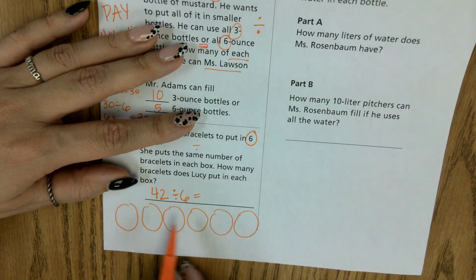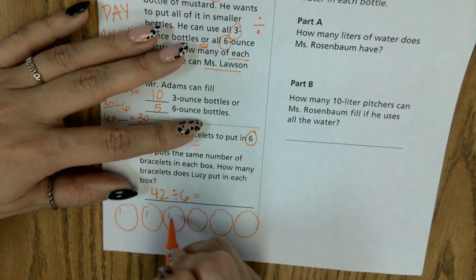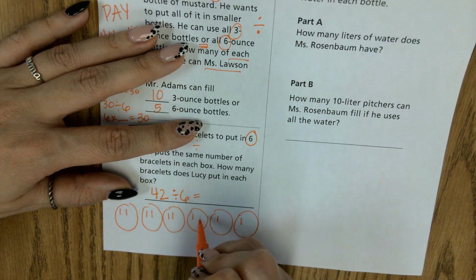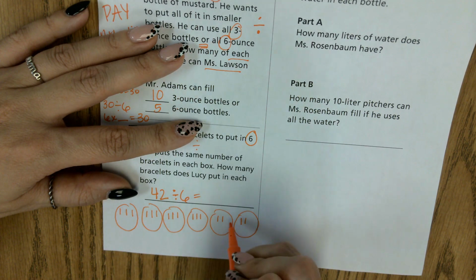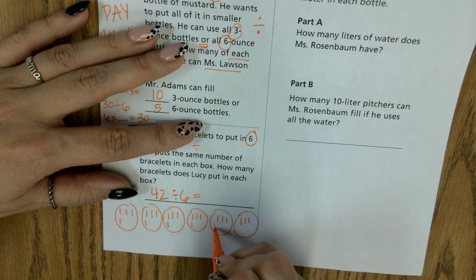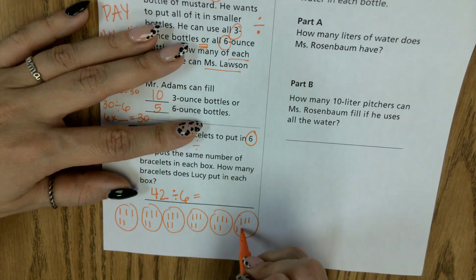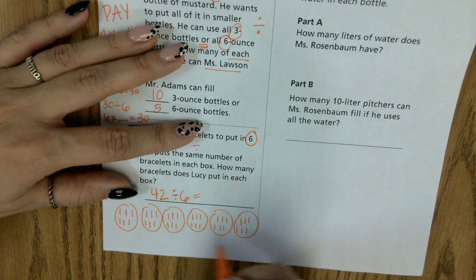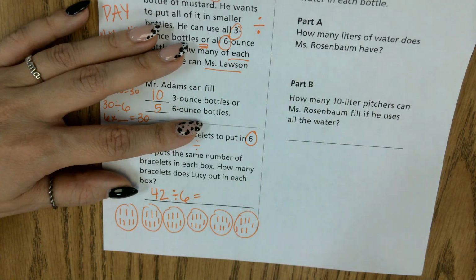And I'm going to put 1 tally in each circle until I get to 42. 1, 2, 3, 4, 5, 6, 7, 8, 9, and so on up to 42.